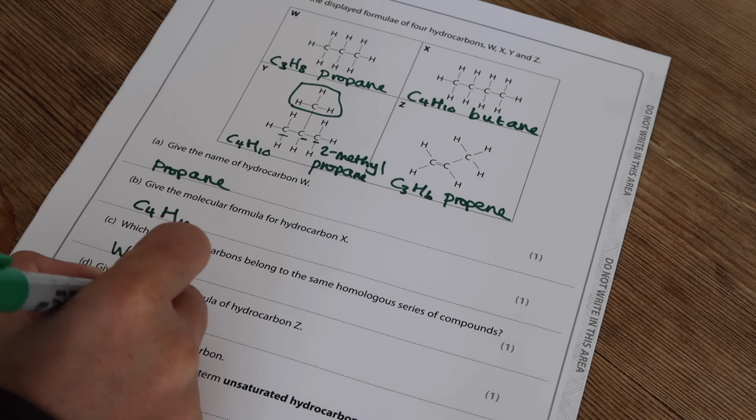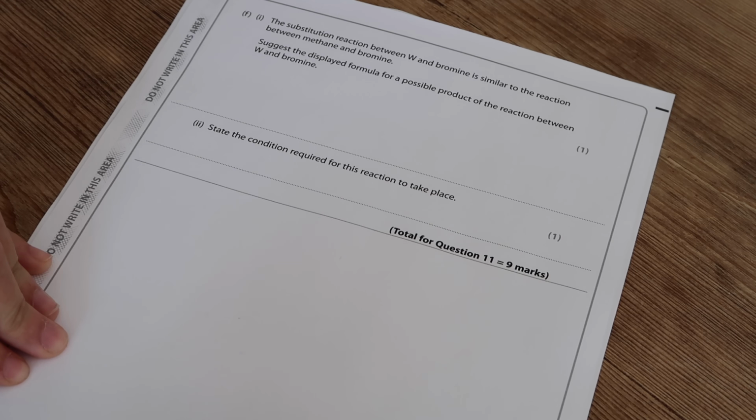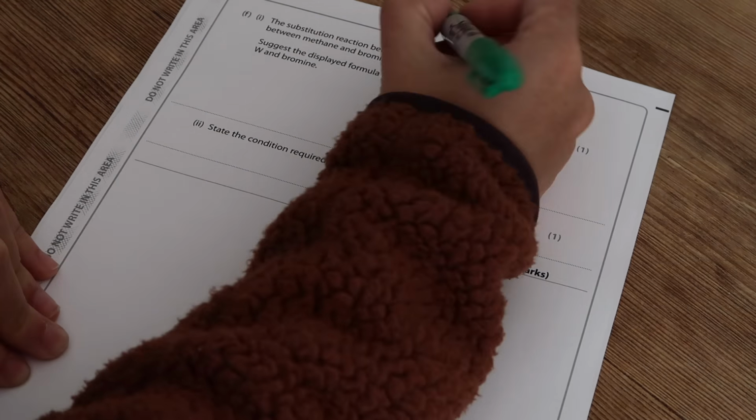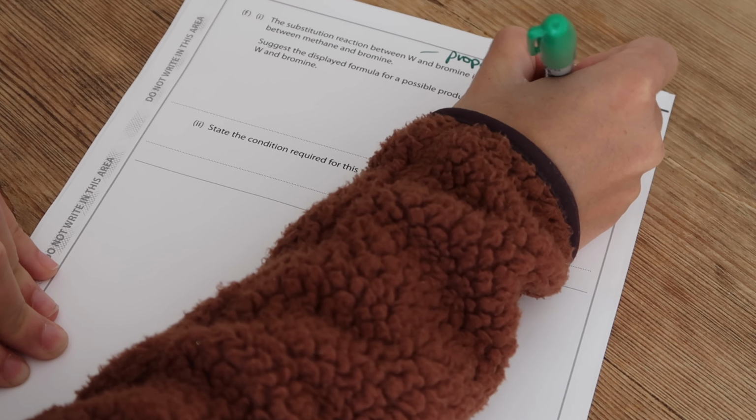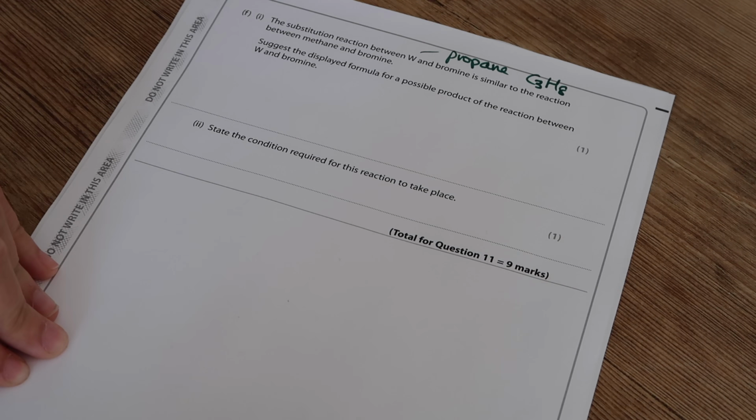The substitution reaction between W and bromine is similar to the reaction between methane and bromine. And remember, W is propane, C3H8. Suggest the displayed formula for a possible product of the reaction between W and bromine.